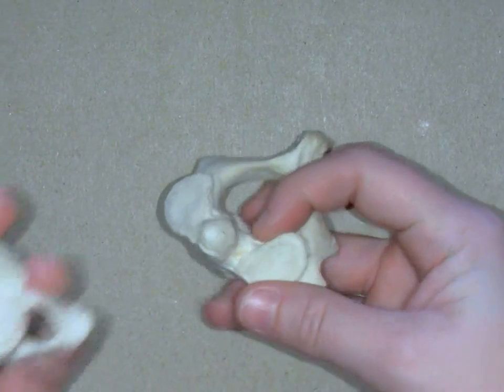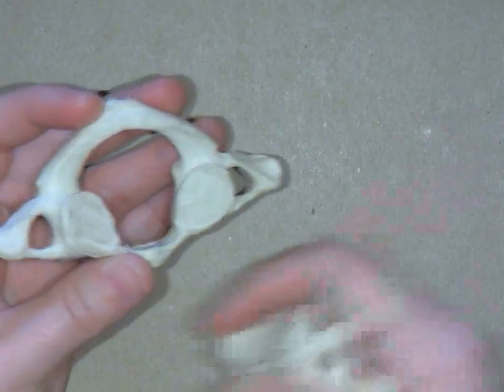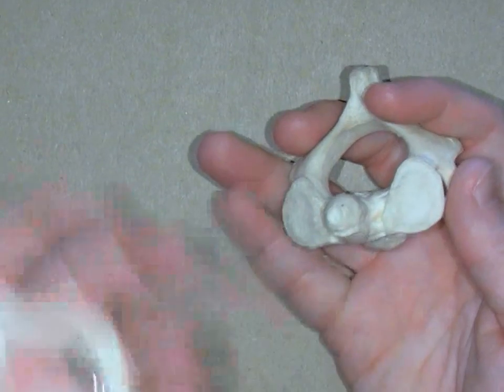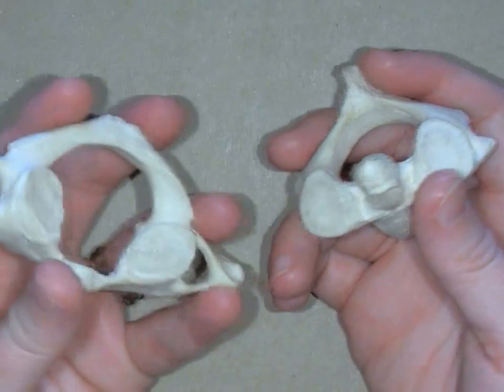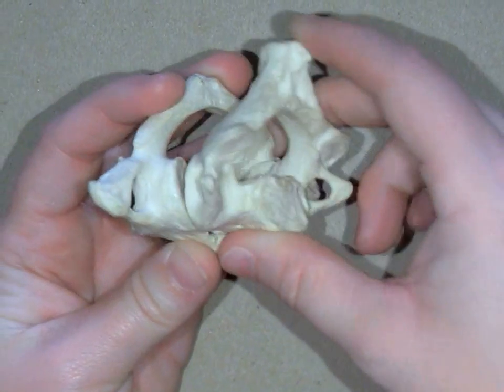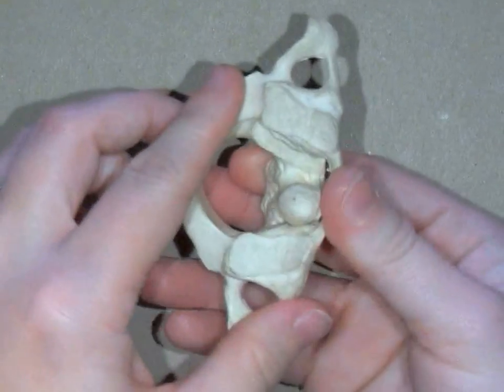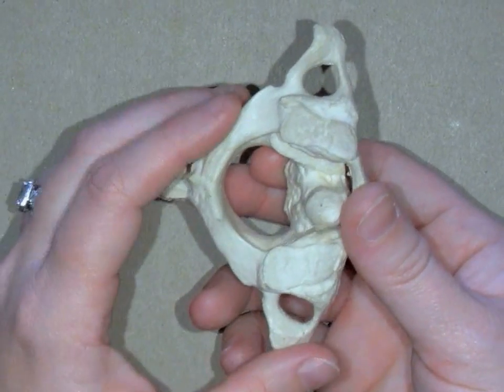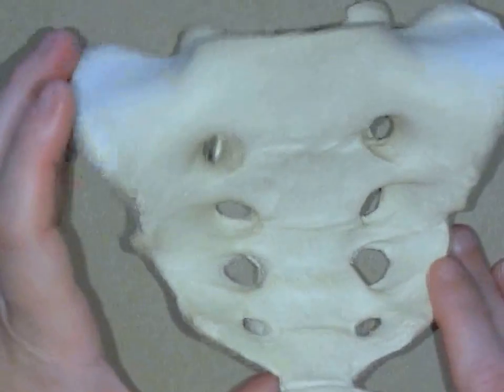So earlier I said that if you look at these little flat surfaces compared to these flat surfaces, that means they're going to form joints at those places. So the dens sticks up through there, which is why this hole had to be so much bigger in the atlas.